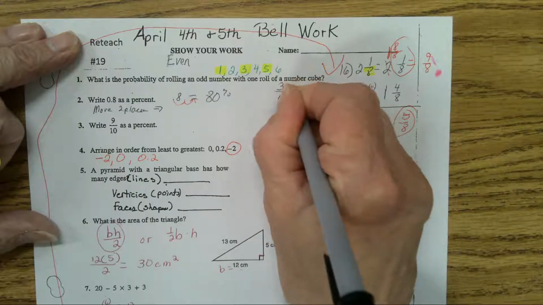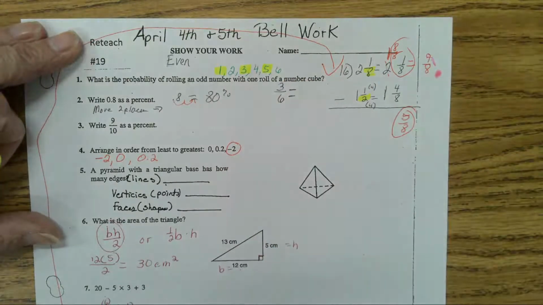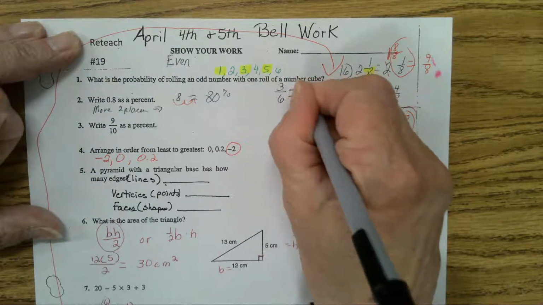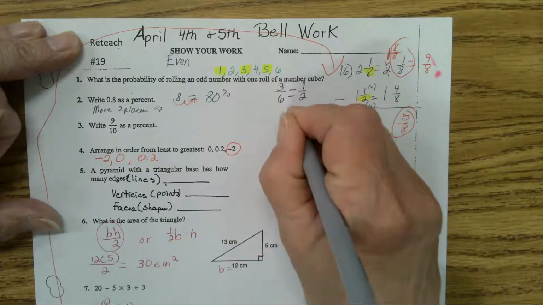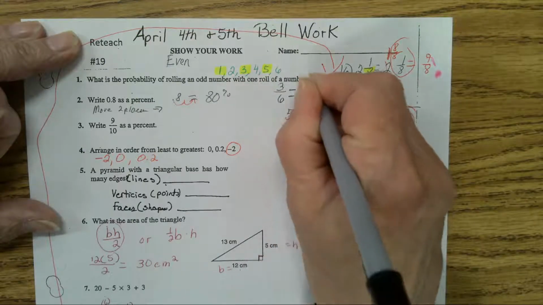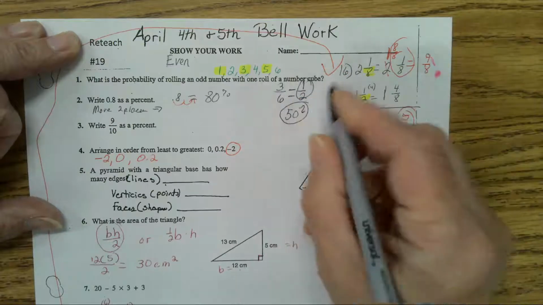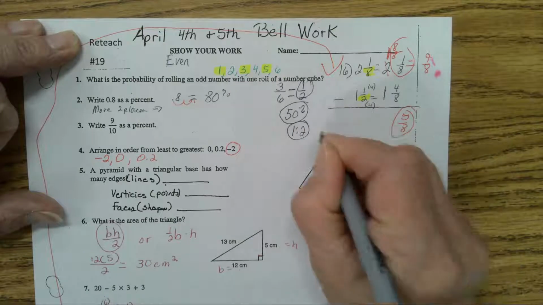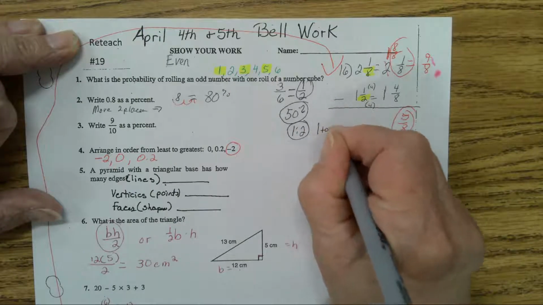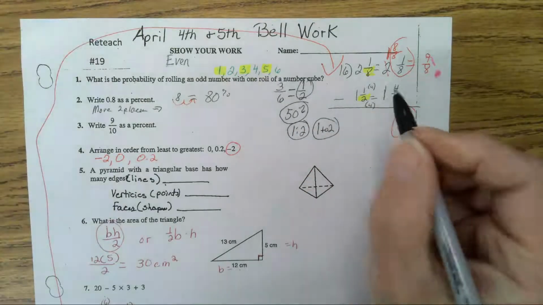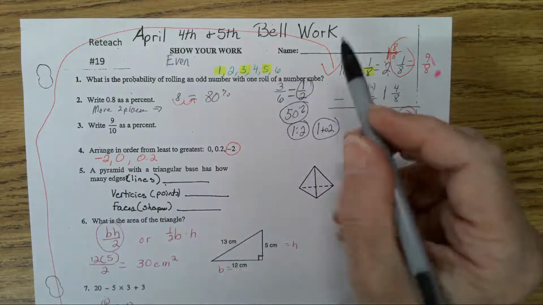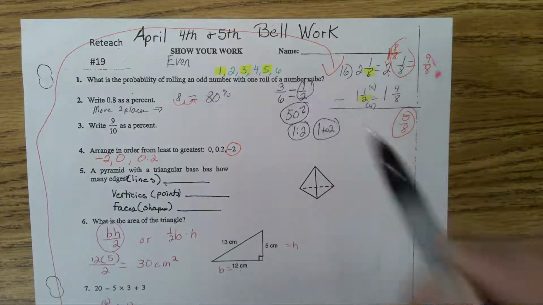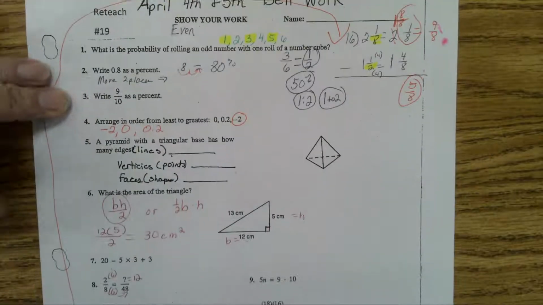What does 3 over 6 simplify to as a fraction? Yes. 1/2. And 1/2 equals 50%. So you could have the answer 1/2, 50%. You could write it as 1.2. You could also write it as 1 to 2. Any questions on how to do number 1? Most of you have 1/2 probably, don't you, or 50%? Good. That's fine.